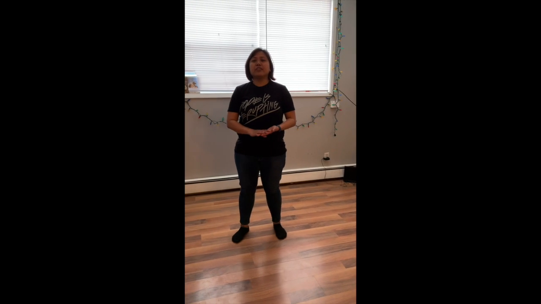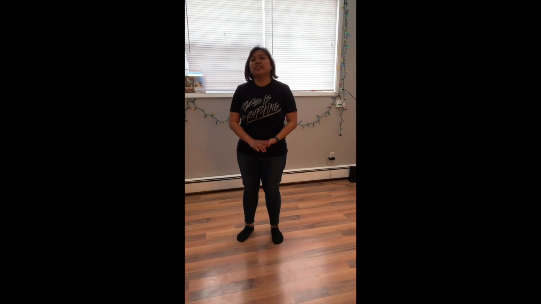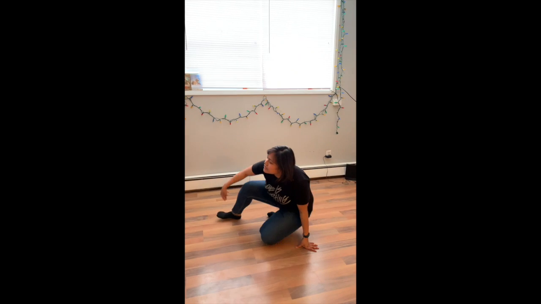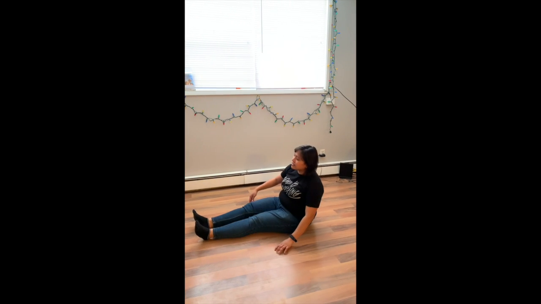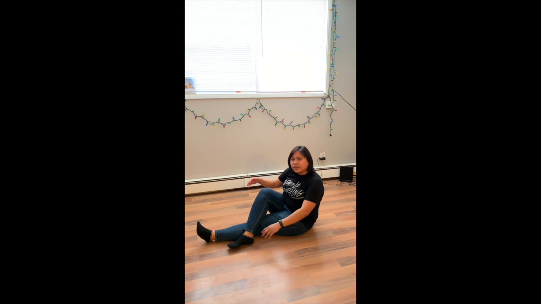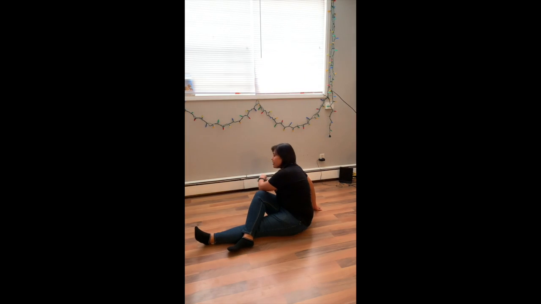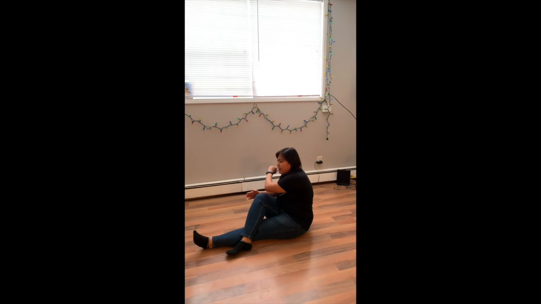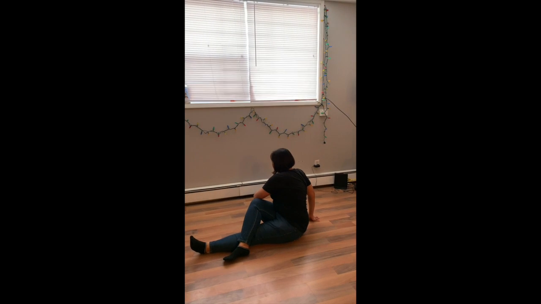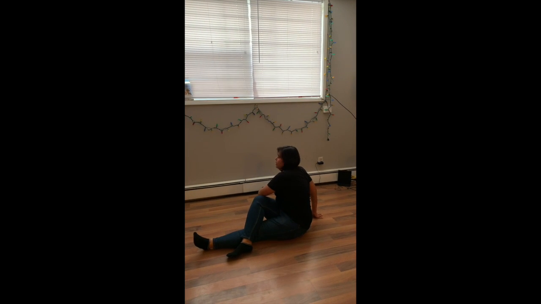So for the spiral myofascial line, we will do a seated twist. So you just have to sit down and cross your other leg over and push your elbow towards your knee and make a rotational or an oblique movement.